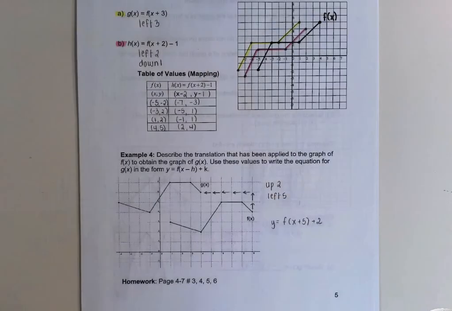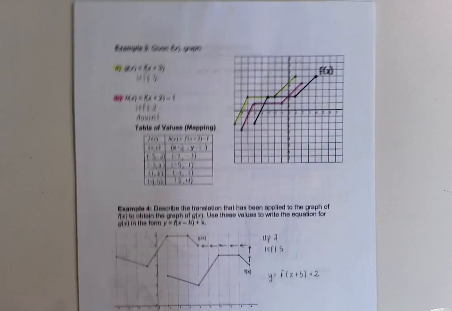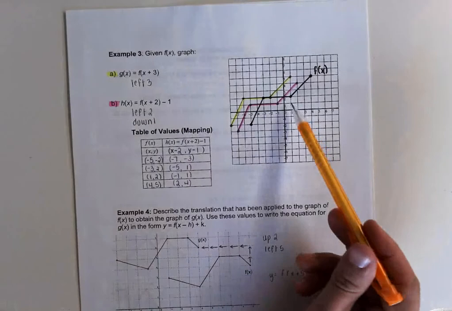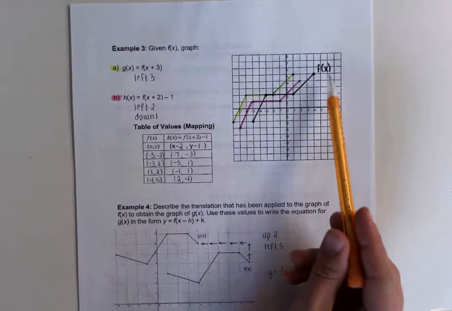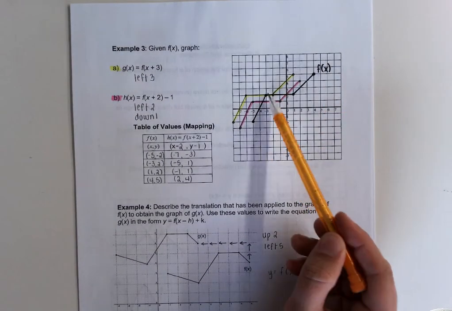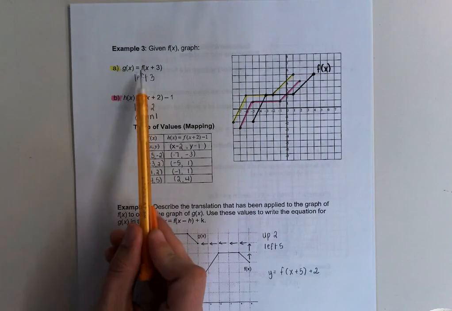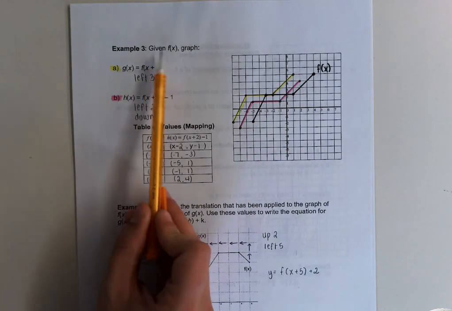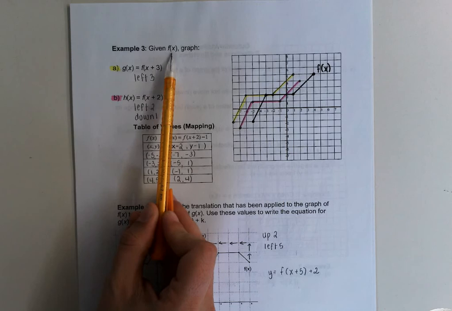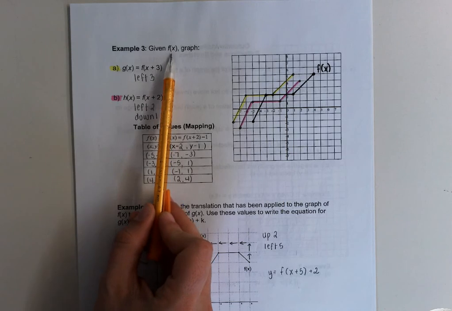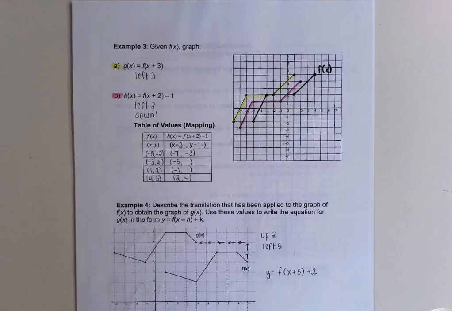In example 3, I have this function. The function f of x is this shape here, drawn in black. If I take f of x, and notice here, it's just called f of x. I don't actually have an equation to represent this function, but we can still treat it the exact same way.